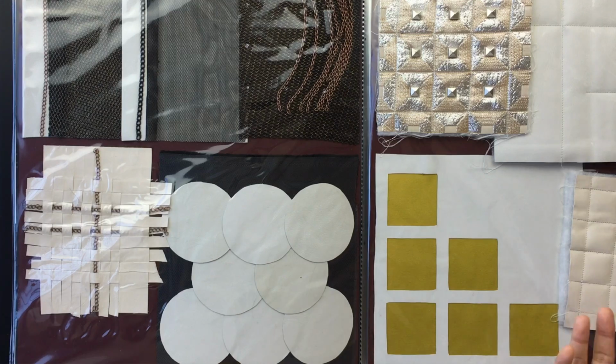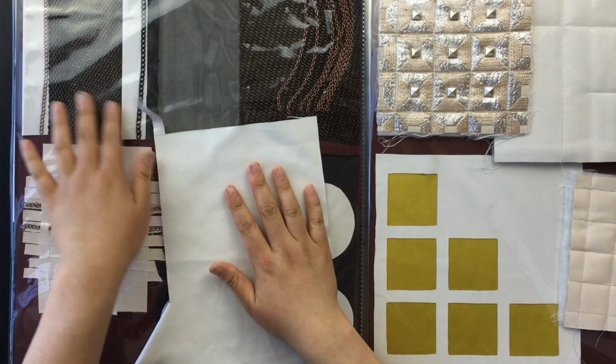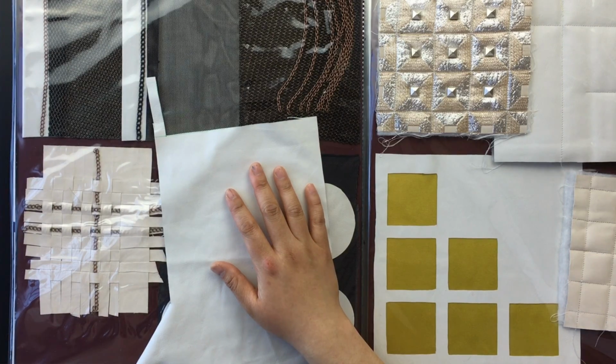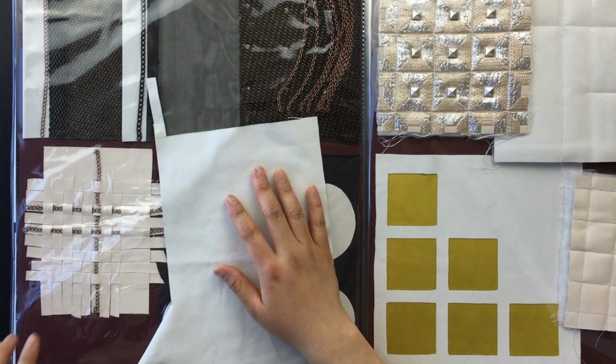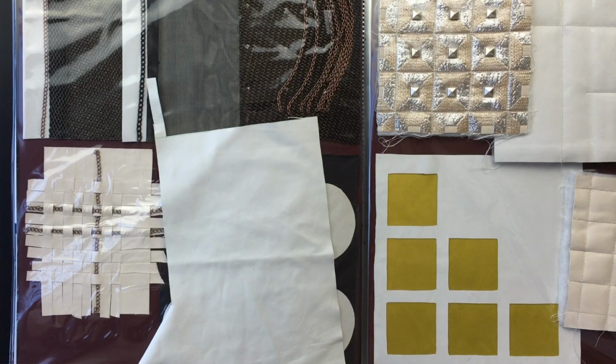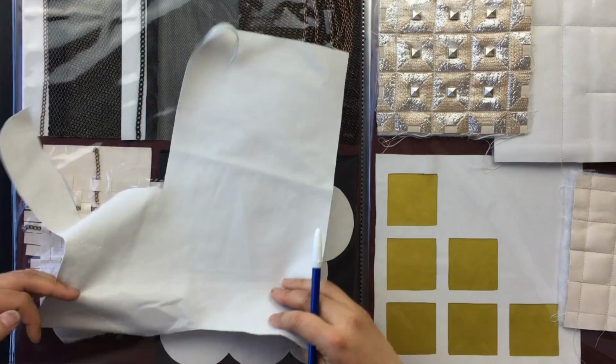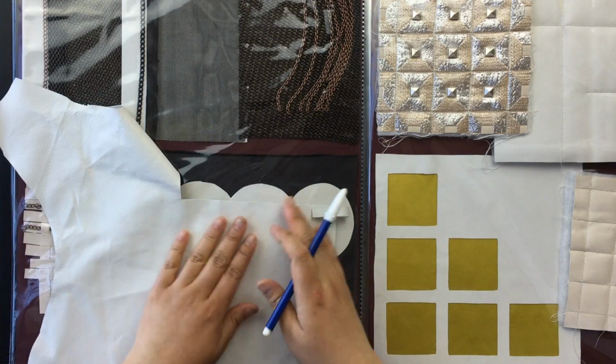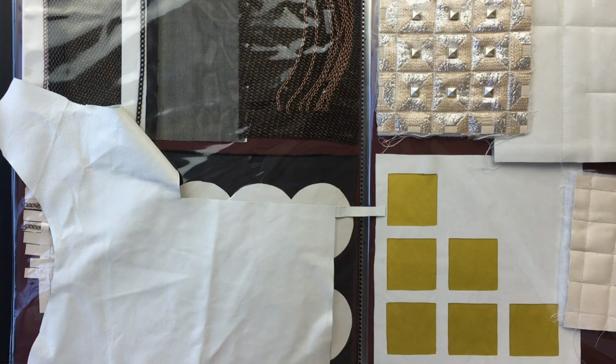Start with muslin because it's cheap. These leathers are not. So here's a hilarious thing. I was preparing for this video and I realized I'm completely out of muslin. So I'm not going to be doing a tutorial in muslin, but when you're doing this quilting thing, just take a piece of muslin and they don't have to be squares. They don't even have to be a repeating pattern.